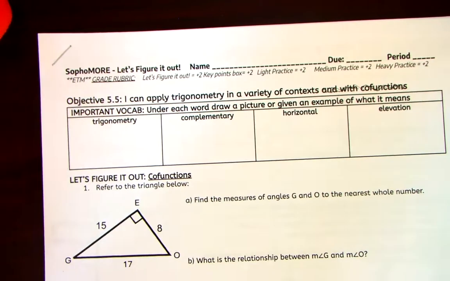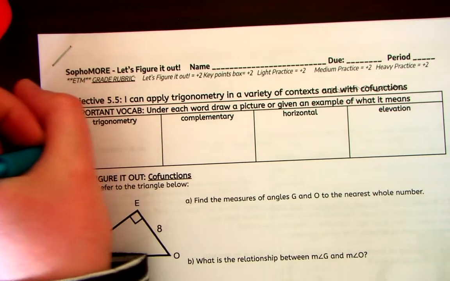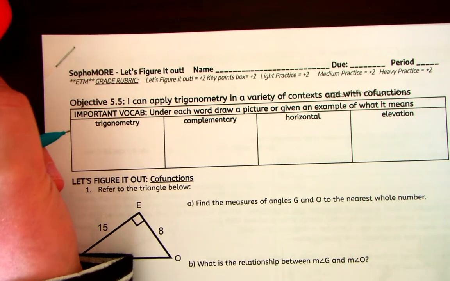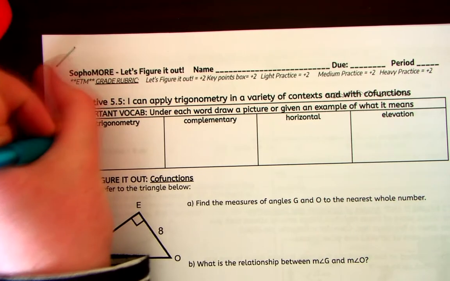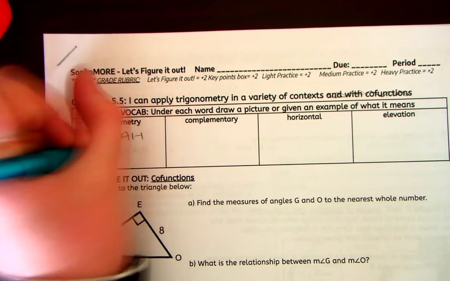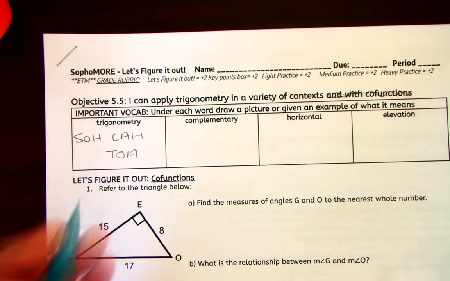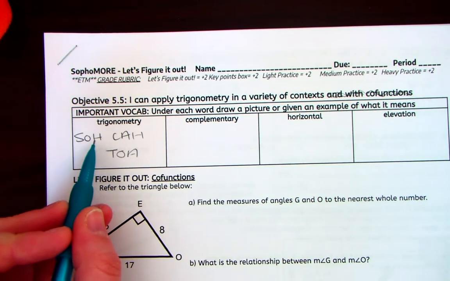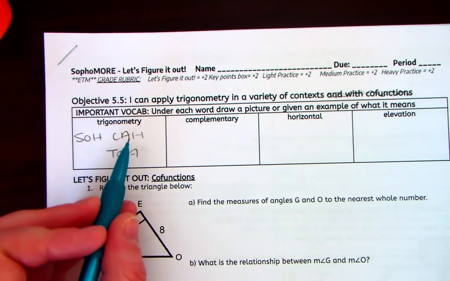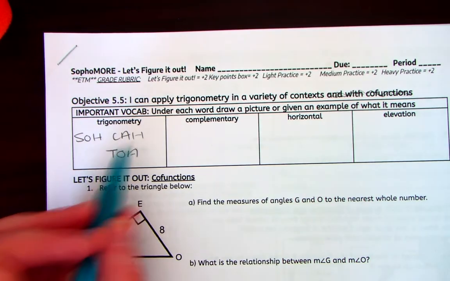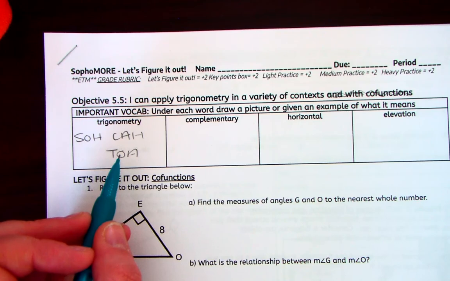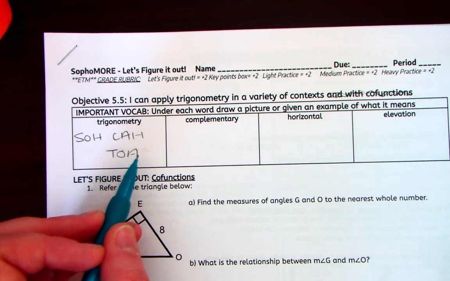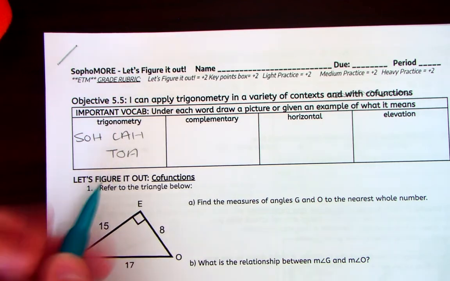So let's start with vocab. Trigonometry is again the study of relationships between angles and sides in triangles. I want us to write down SOHCAHTOA. Those are our trig. Remember, sine of an angle is equal to the opposite side divided by the hypotenuse. Cosine is equal to the adjacent side over the hypotenuse. And then tangent of an angle is equal to the side opposite the angle divided by the side adjacent the angle. So that's what we learned with trig.